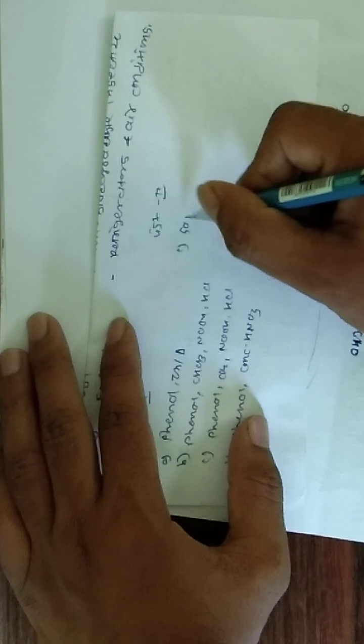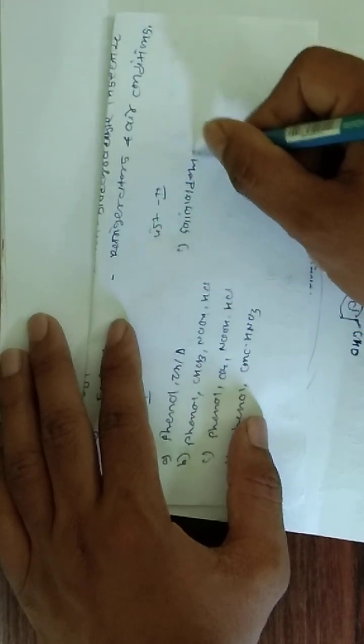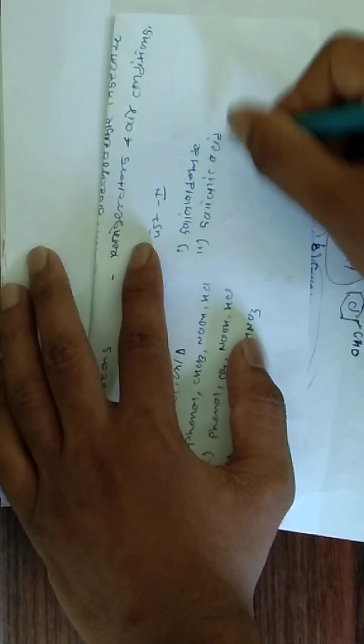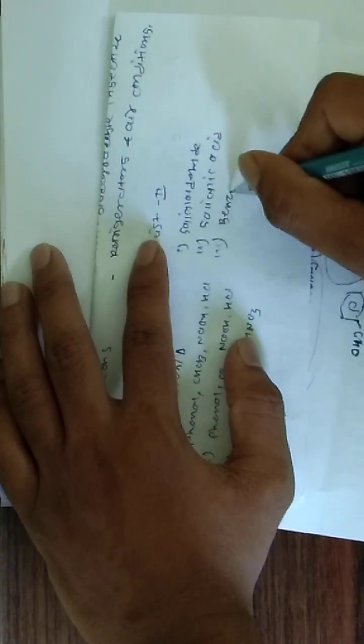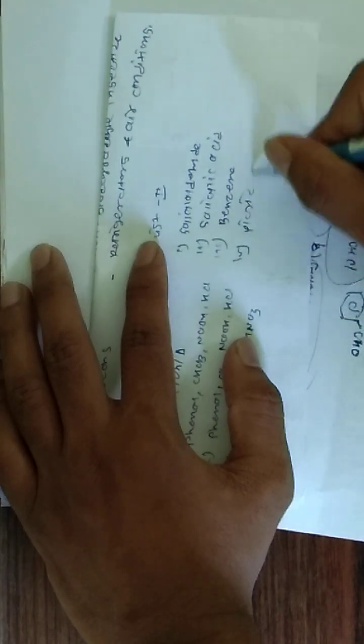So the options given in the second list are: first, salicylaldehyde; second, salicylic acid; third, benzene; fourth, picric acid.